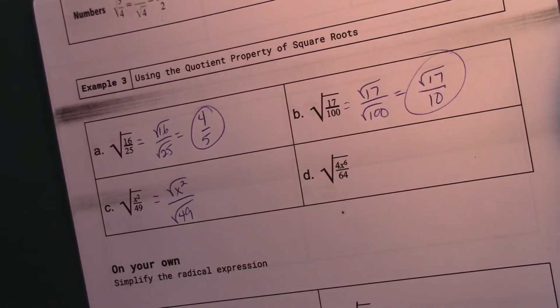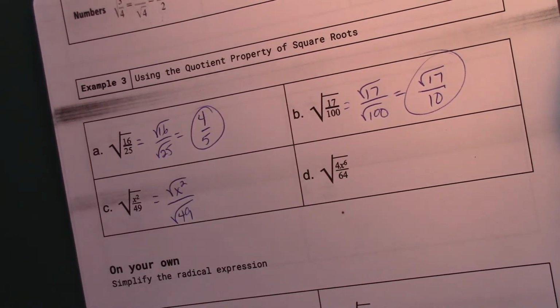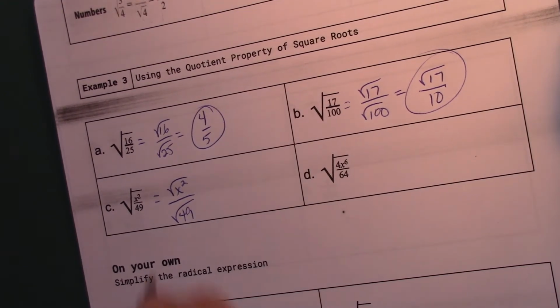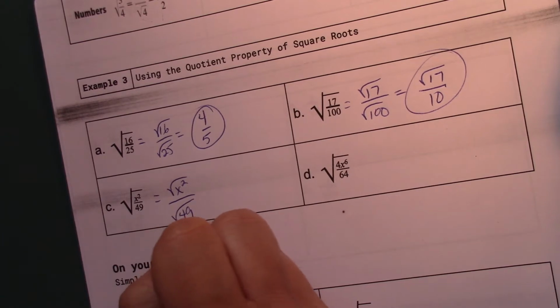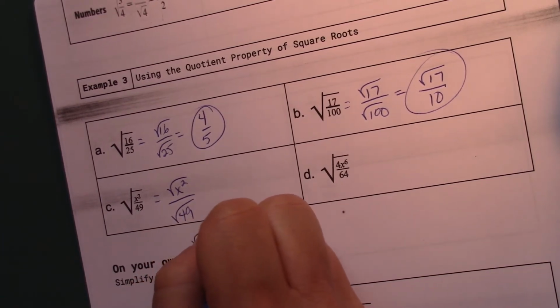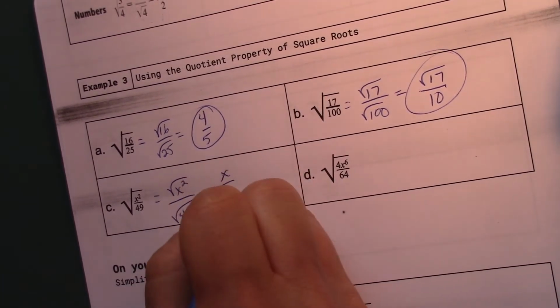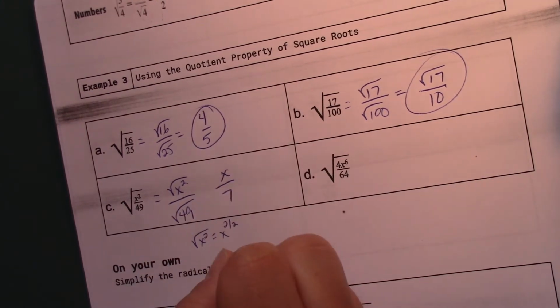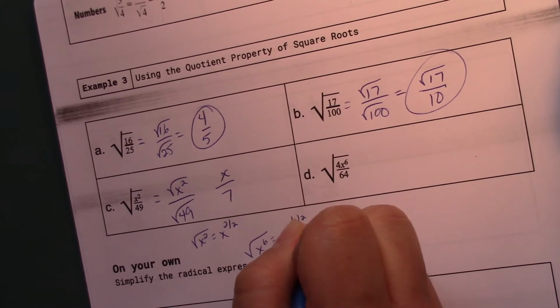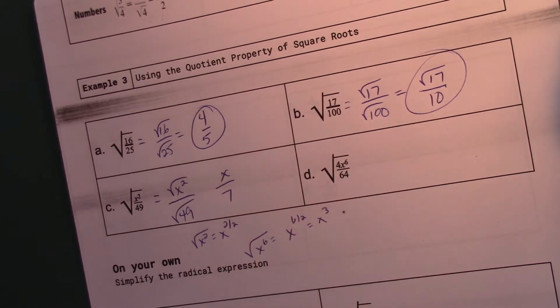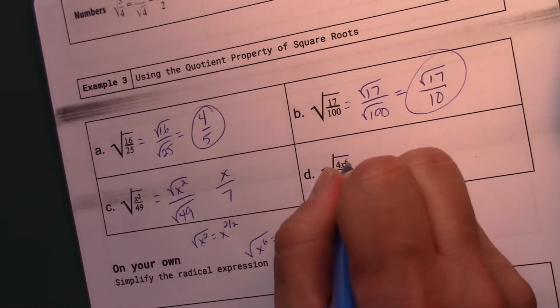Okay? Next one, square root of x squared over the square root of 49. Well, here's how you do exponents. This is something a little different. We haven't done this yet. But to square root exponents, you just divide by 2. So the square root of x squared means 2 divided by 2, which is x to the first. And the square root of 49 is just 7. If I said, what's the square root of x to the 6th? You would just go 6 divided by 2 and get x to the 3. You just divide it by 2 in your square root when it comes to letters, which actually works out ironic because I have that here.